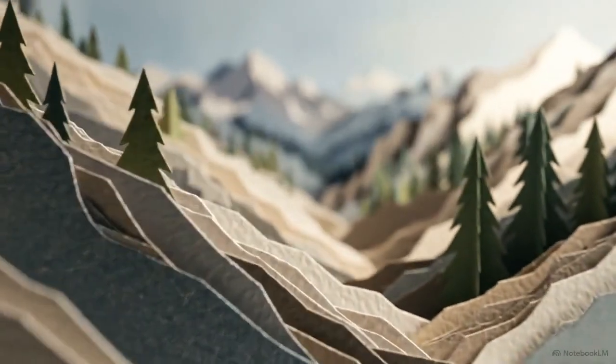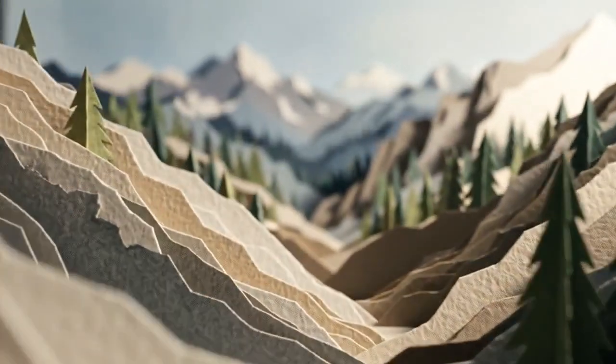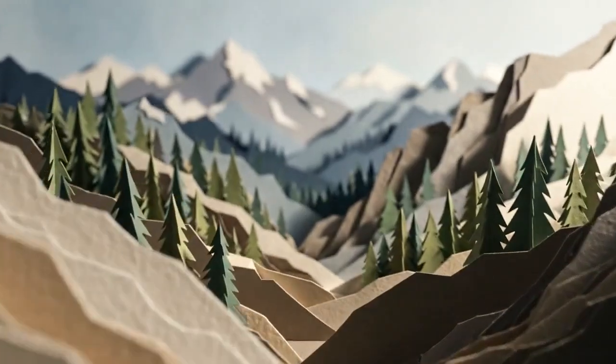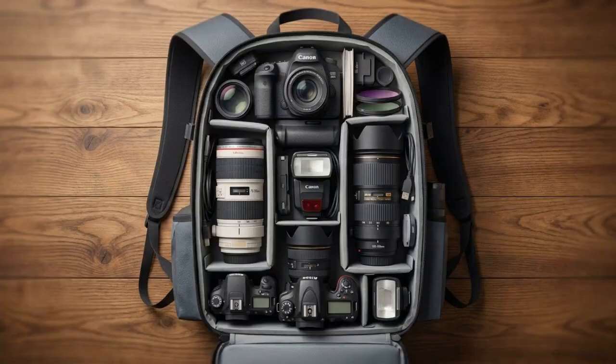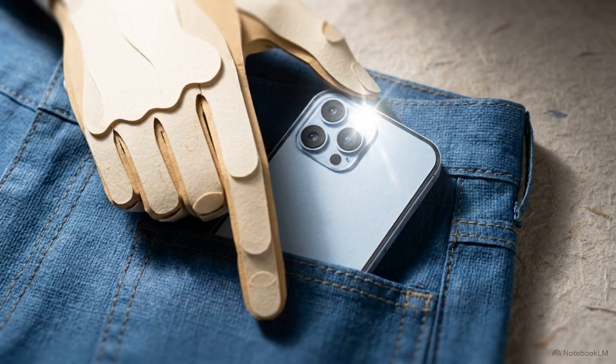Look at this sweeping mountain view. You might think capturing an image with this kind of depth and detail requires a heavy backpack full of expensive lenses and complex camera bodies. But the truth is, you already carry the hardware you need to capture professional-tier photography.